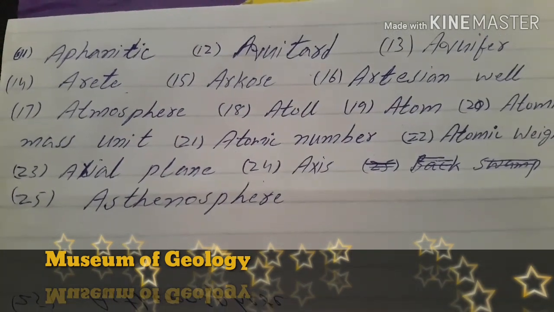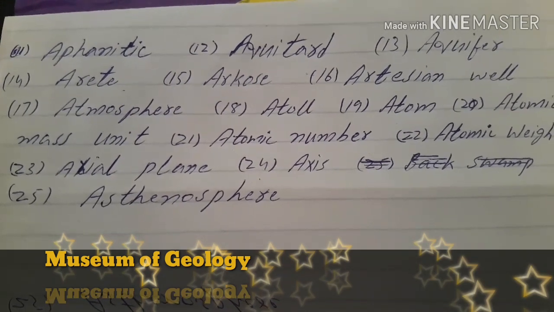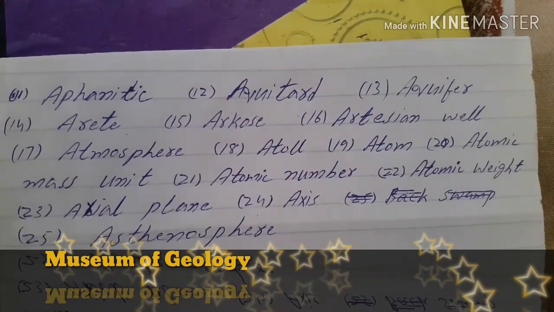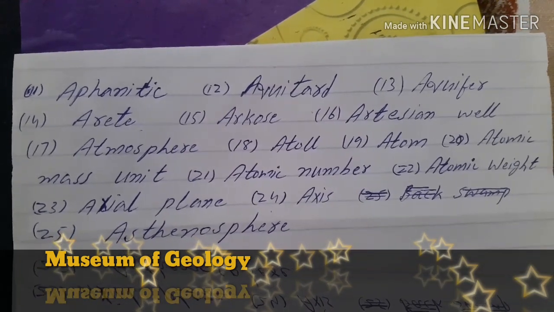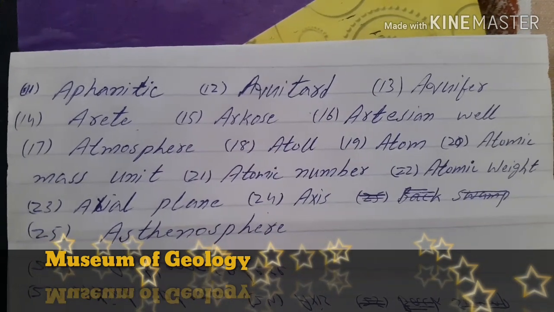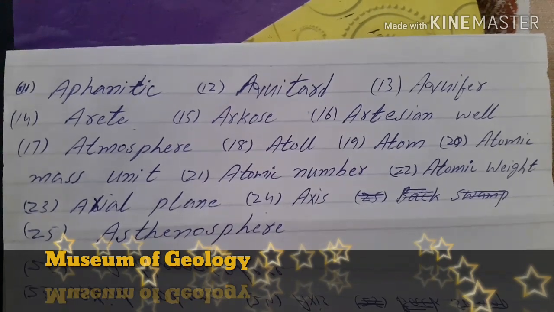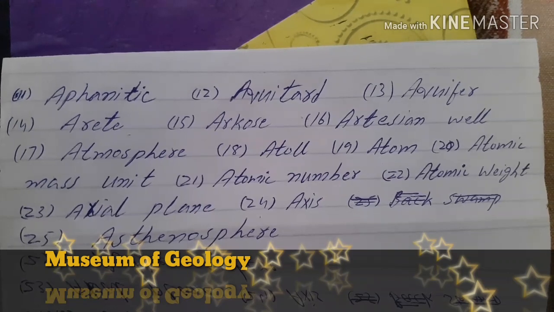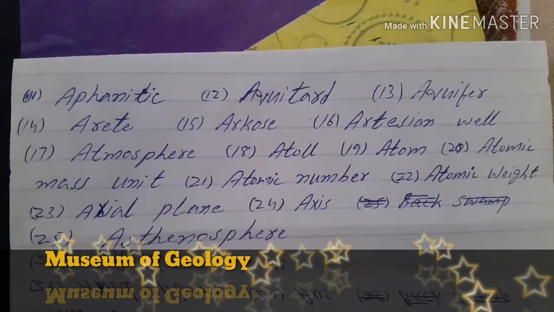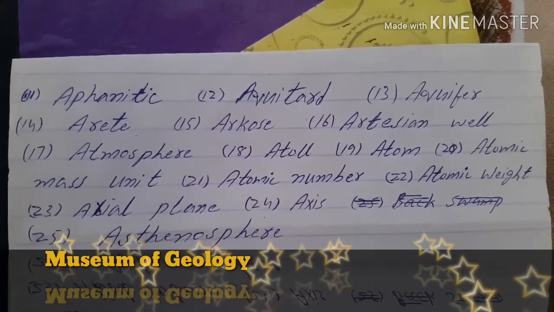Another terminology is artesian well. So an artesian well is a well in which the water rises above the level where it was initially encountered. We can define it as a well in which the water rises above the level where it was initially encountered. It is called artesian well.